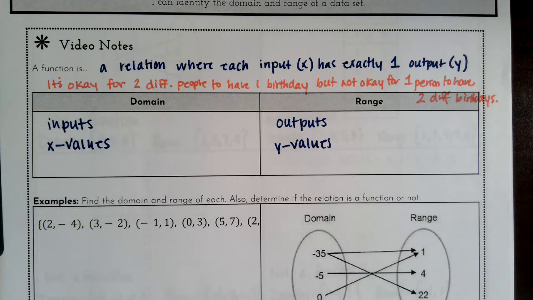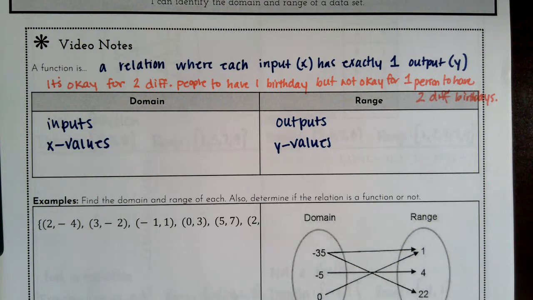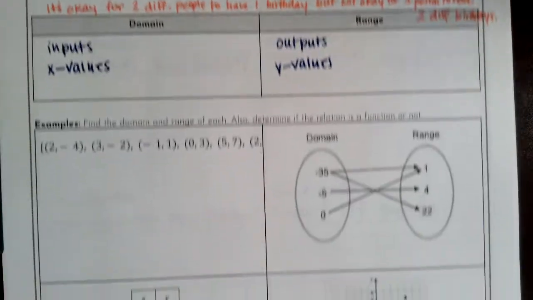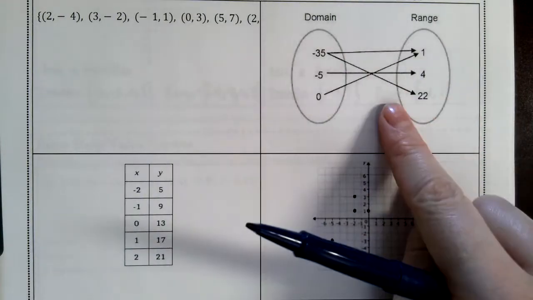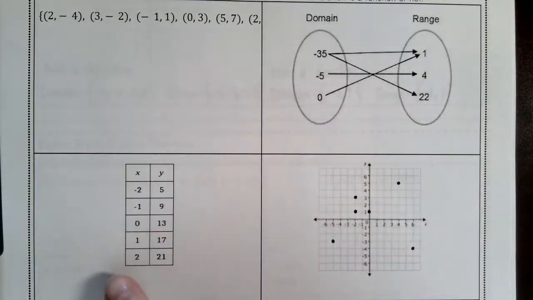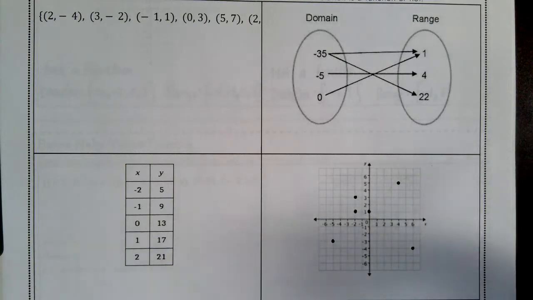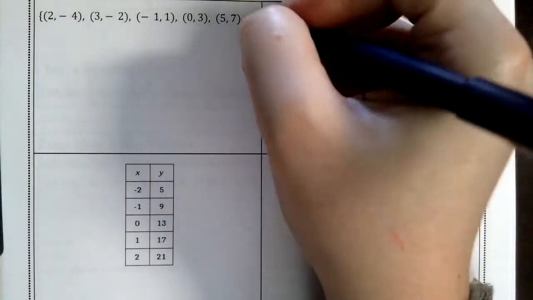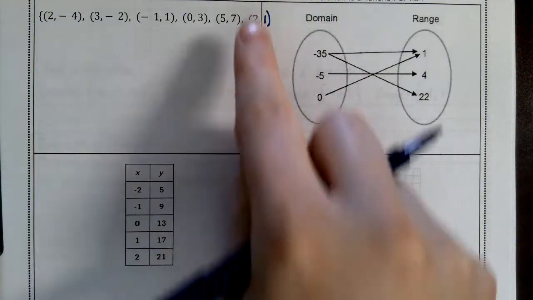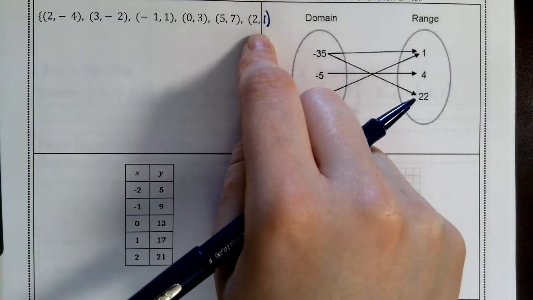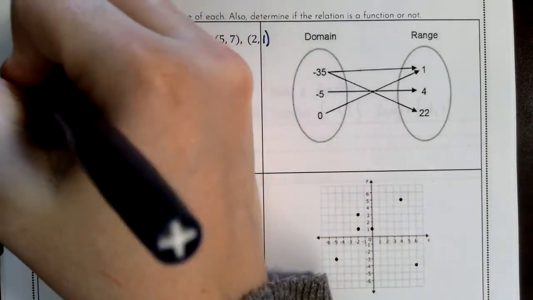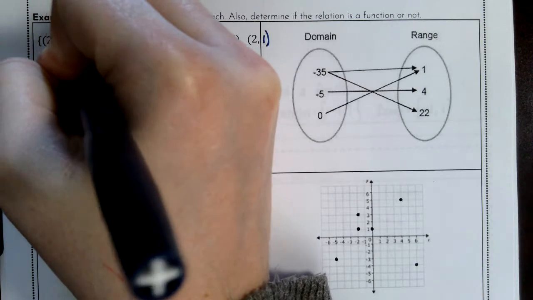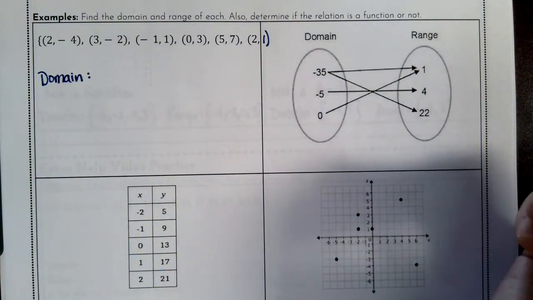There are a few different representations to be able to see domain and range, and we're going to look at one of each. There are 4 types that we're going to look at: a set of points, a mapping diagram, a table, and a graph. This set of points got cut off for some reason, but it's 2, 1. For a set of points, we're finding the domain and range and determining if it's a function or not. To find our domain and range, we're just going to list all the values.